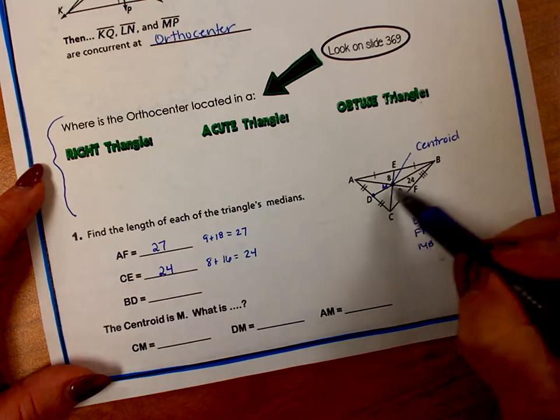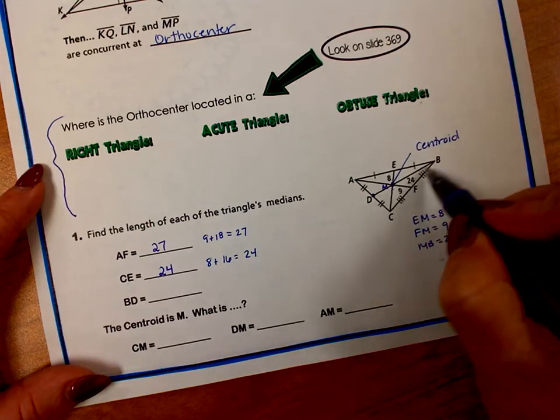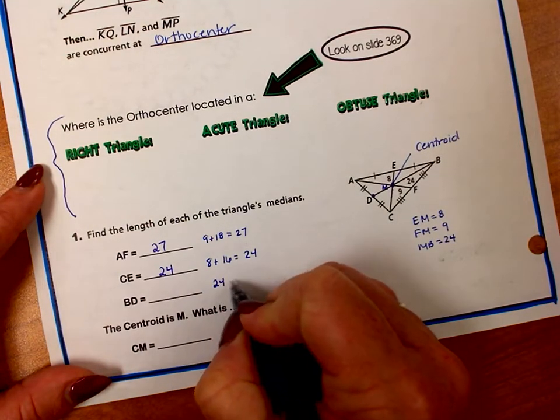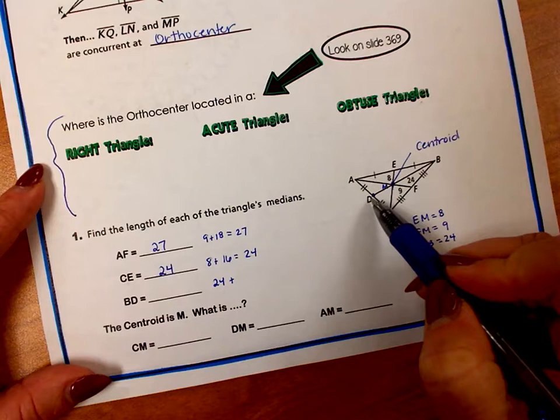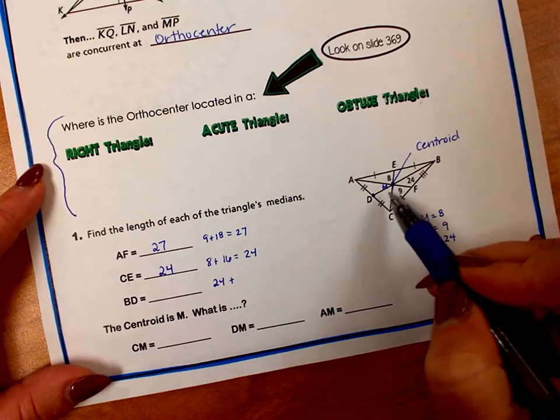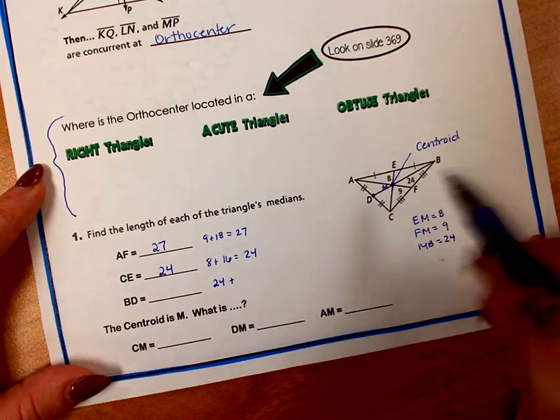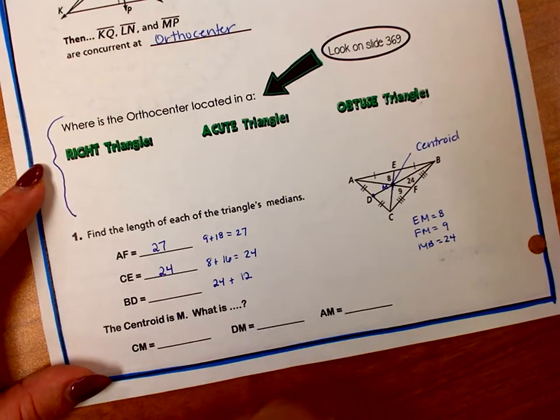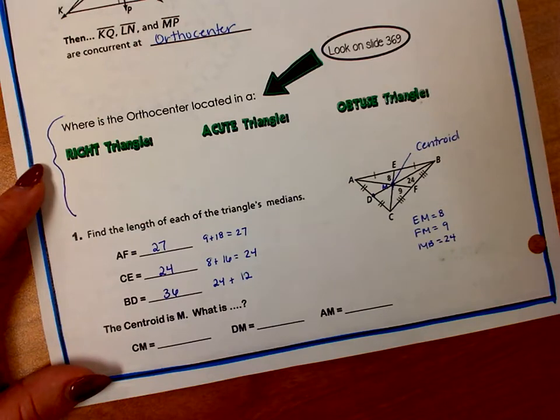Finally, we have BD. Now we have the longer side. And to that, we're going to add the 1/3. So if we have 2/3 and this is 1/3, we can take half. So that's going to be 24 plus 12, which is equal to 36. So the entire length of the median is 36.